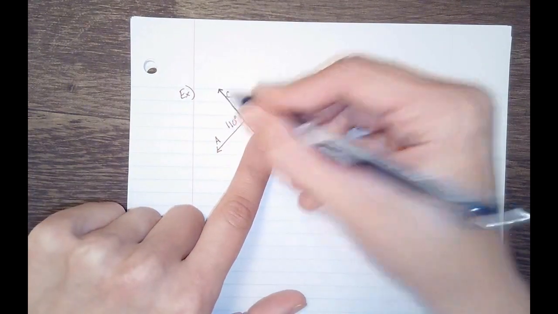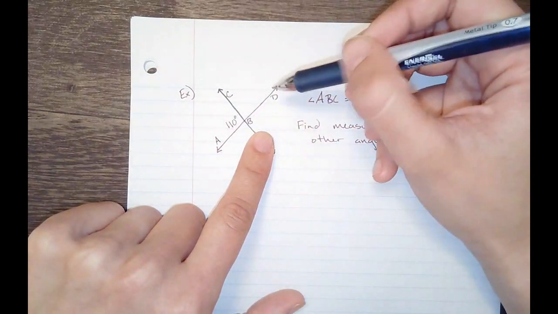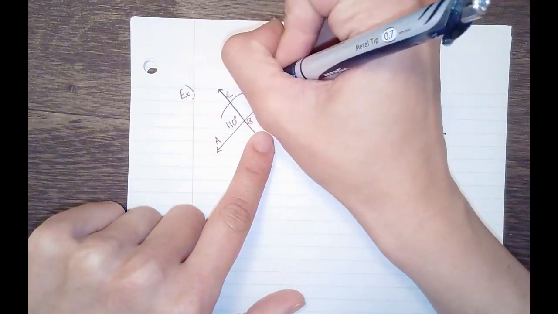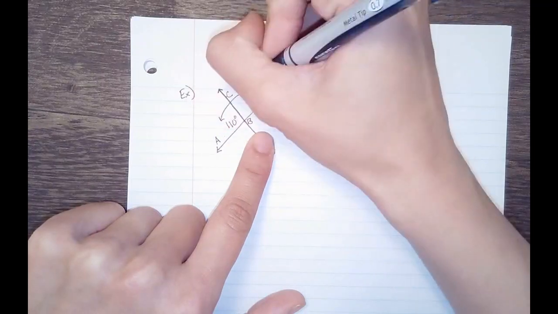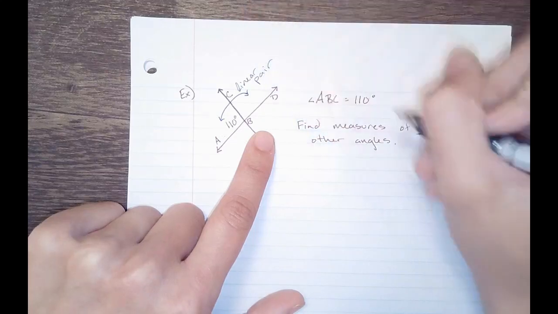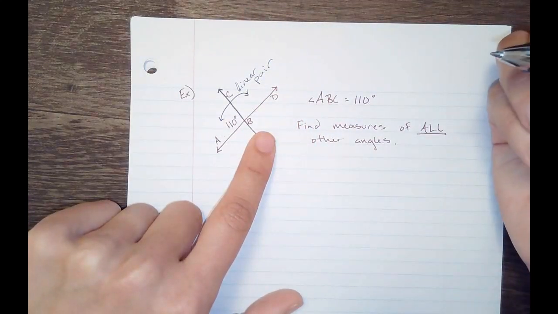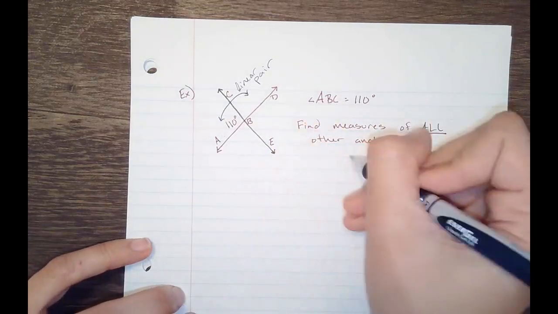So we know that angle ABC plus angle CBD equals 180. ABC is 110. We don't know CBD.